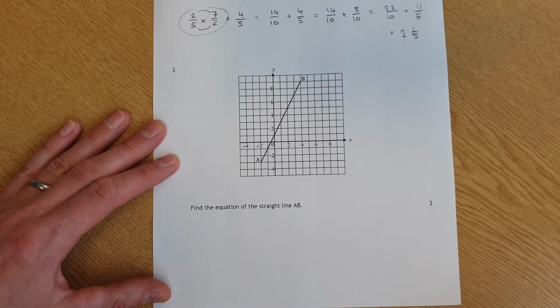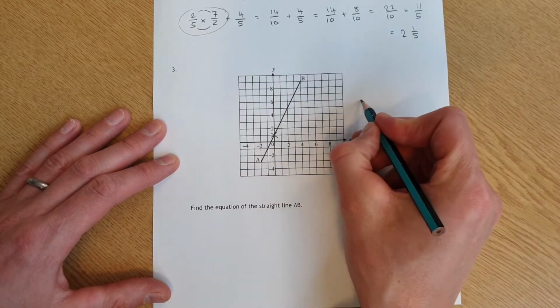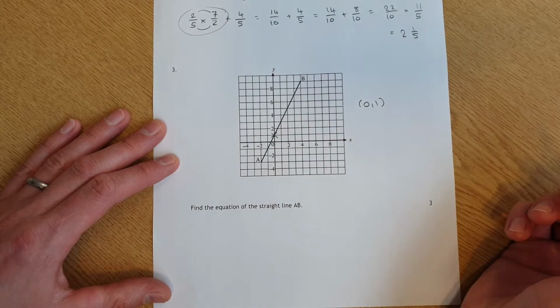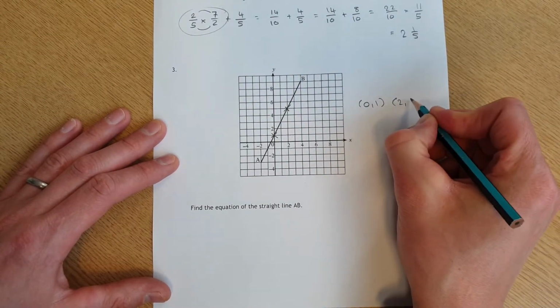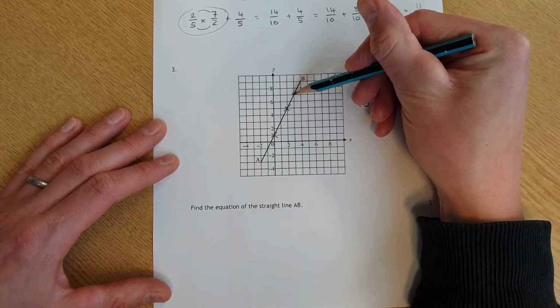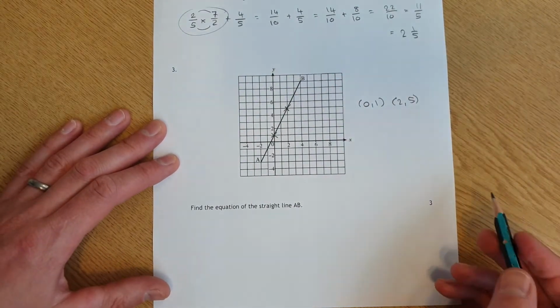Question 3, find the equation of the straight line AB. We can pick any 2 coordinates on the straight line in order to do this. So I'm going to pick this first one here, which is 0, 1. I'm going to pick 2, 5. As I say, you could pick any coordinates on the line. I could have picked, for example, 3, 7 or 4, 9. All of those would have worked.